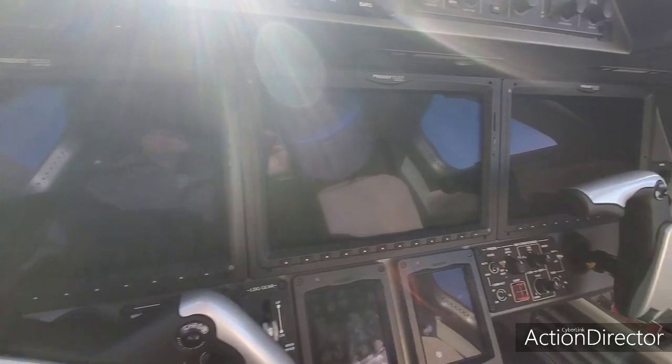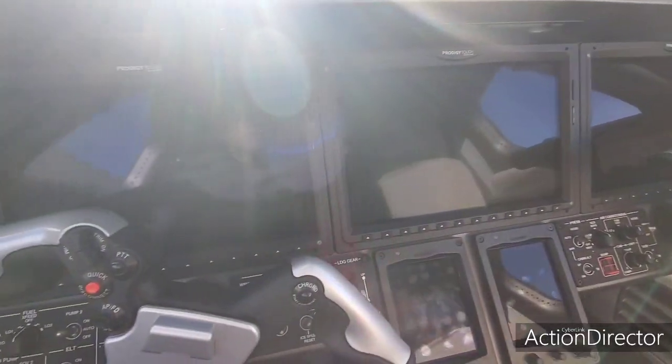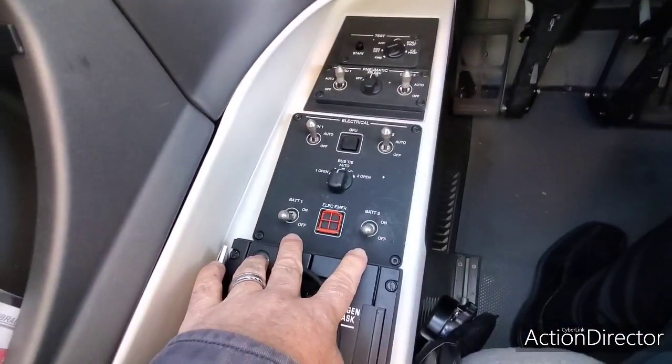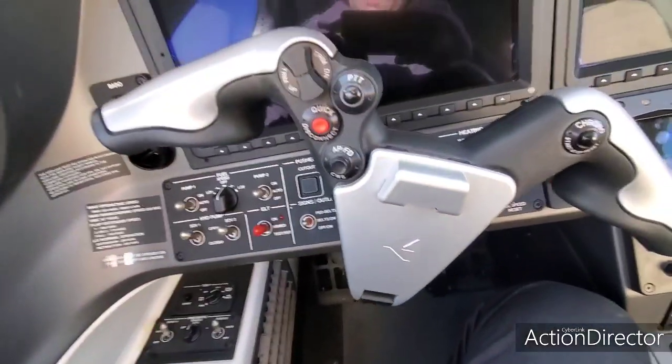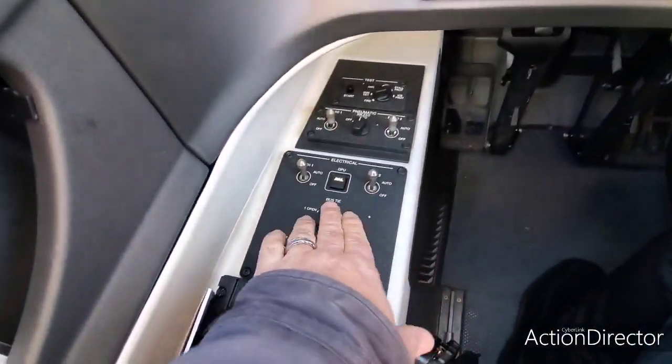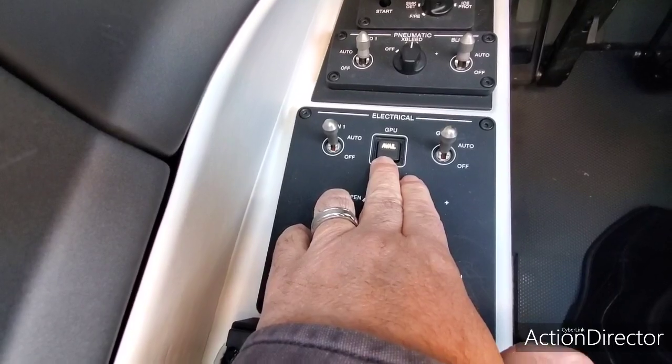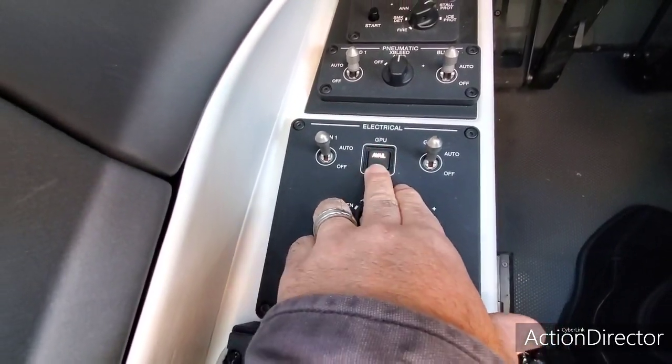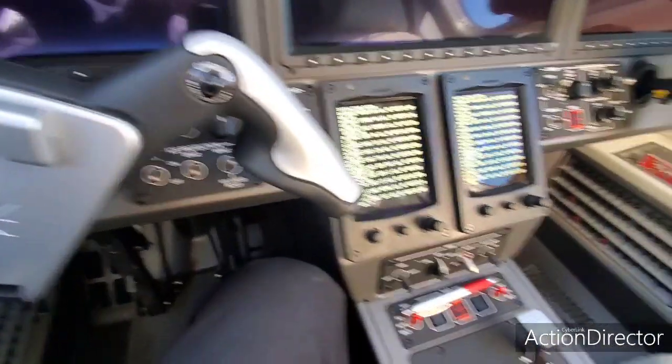Okay, here's the cockpit. Oh, there's nothing to see. No, just kidding. So the first thing I'll do is we'll come down here to the battery switches. Turn both batteries on. You will notice this light that just showed up here. It says available. That is the ground power unit, what we just plugged in. But I won't turn it on yet, and I'll show you why.